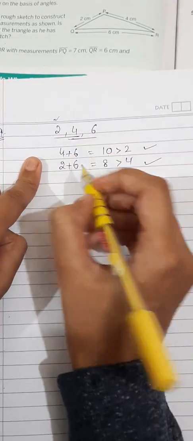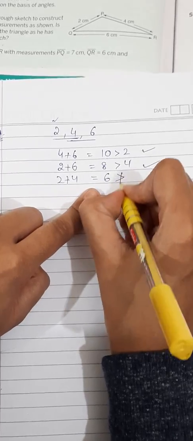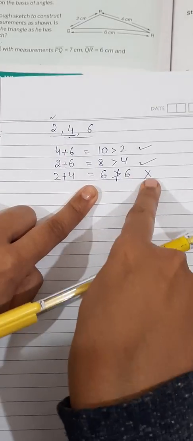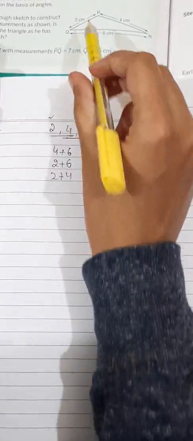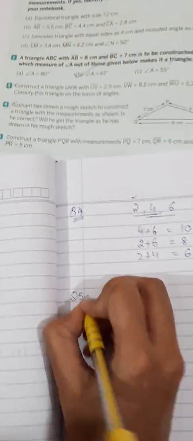Now, 2 and 4. 2 plus 4 is equal to 6. But this 6 is not greater than 6. It is equal to 6. That means one case has come out to be wrong. This means this triangle cannot be formed with these measurements. Okay. Now, let's move to question number 5.